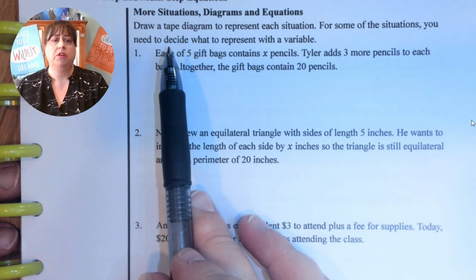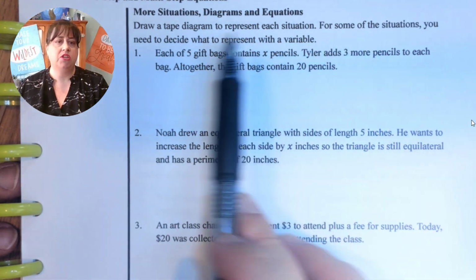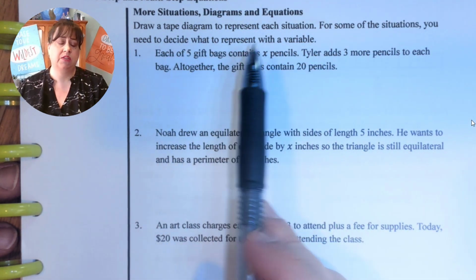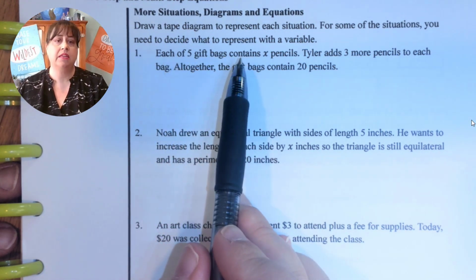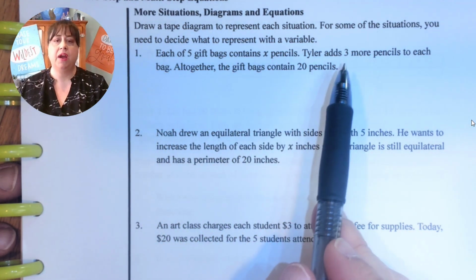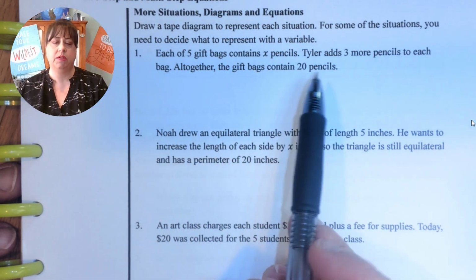In all of them, you're going to be drawing a tape diagram to represent each situation. And then for some situations, you may need to decide what to represent with a variable. Each of 5 gift bags contains X pencils. Tyler adds 3 more pencils to each bag. Altogether, the bags contain 20 pencils.